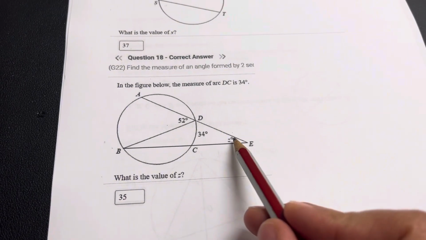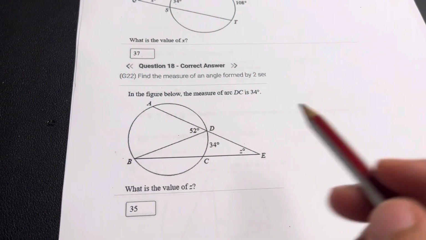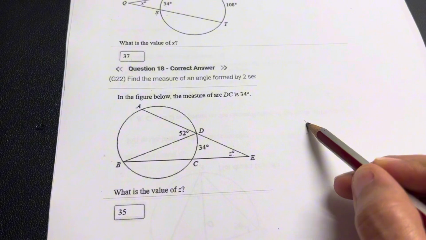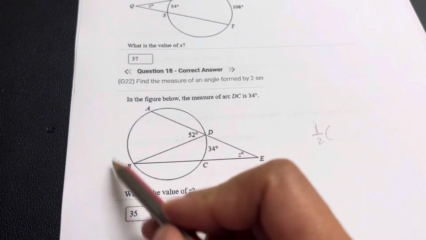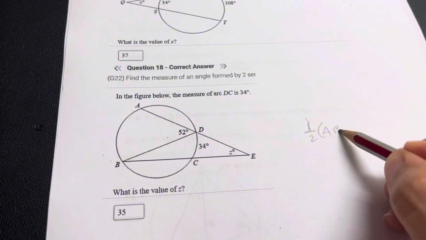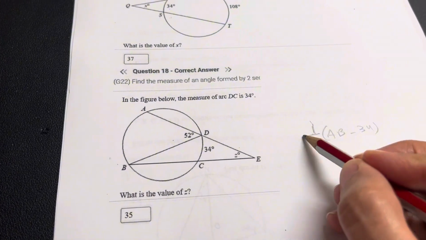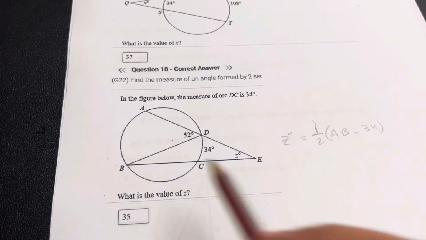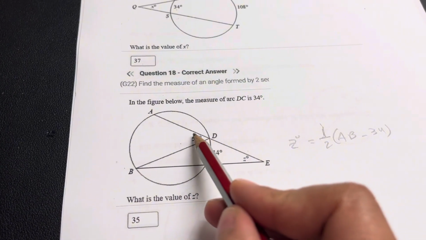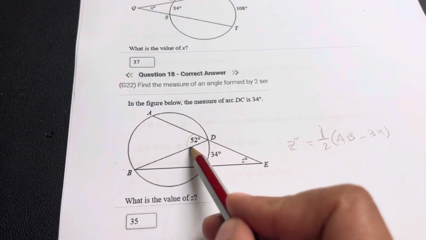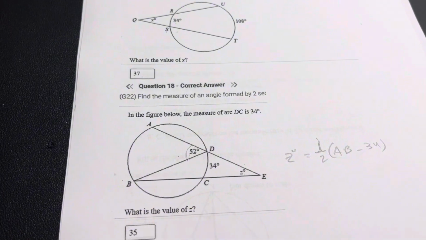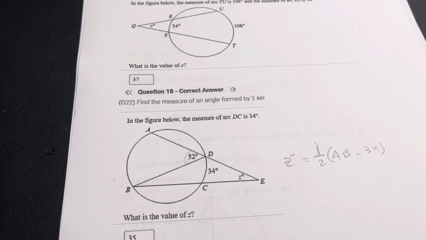What is the value of z? Z is half this arc AB minus this arc 34. So this is the angle Z. Arc AB is 2 times this angle, so 52 times 2. 52 times 2 is 104.